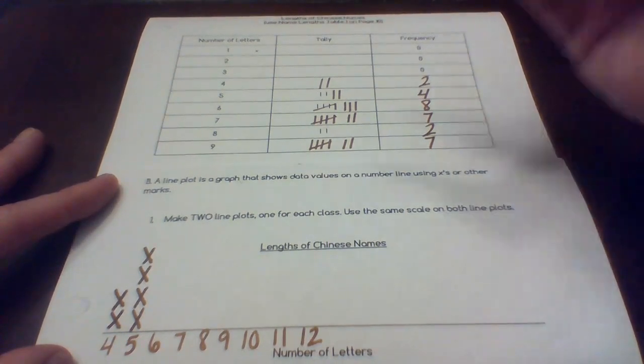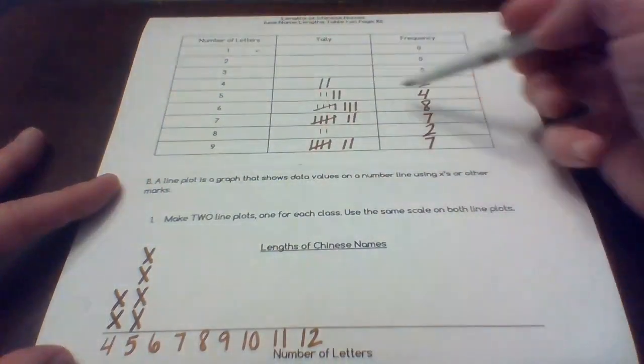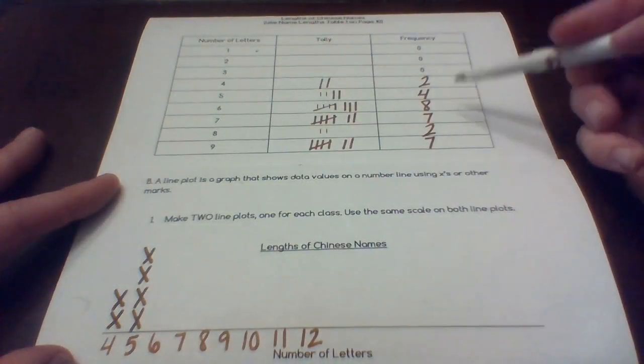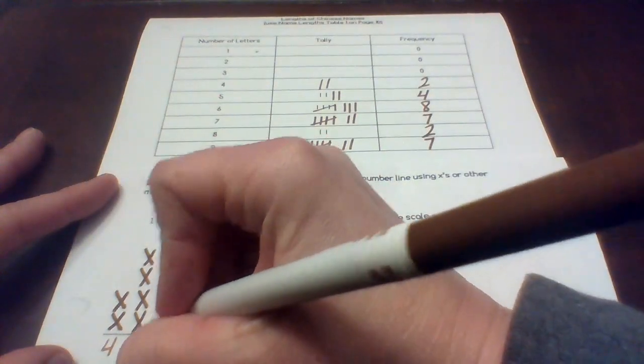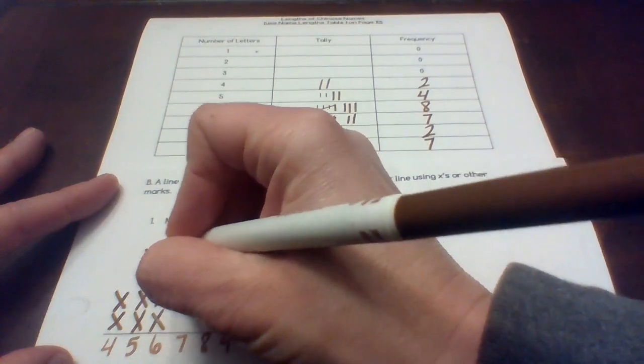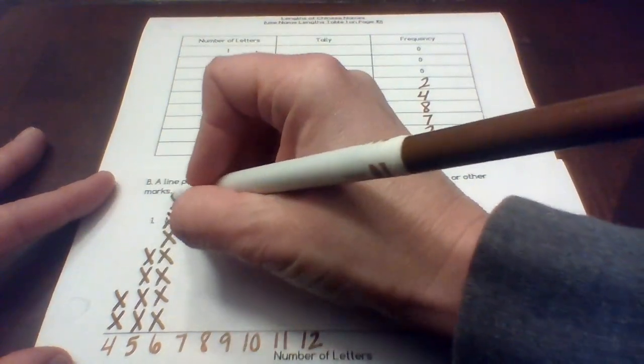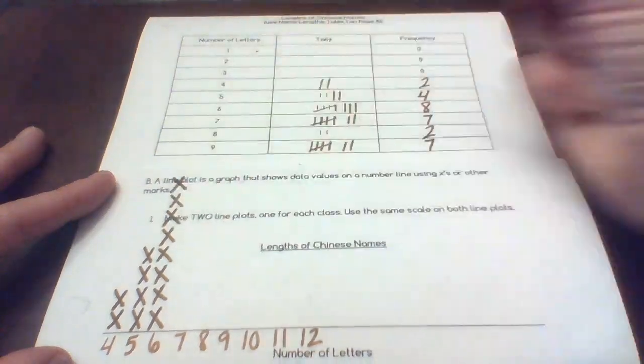Then I have 6 here, and there are 8 people that have 6 letters in their name. So 1, 2, 3, 4, 5, 6, 7, 8, way up there.